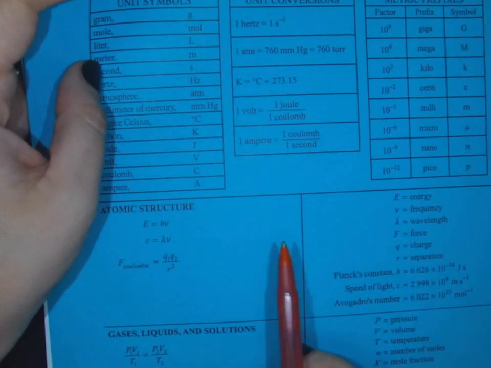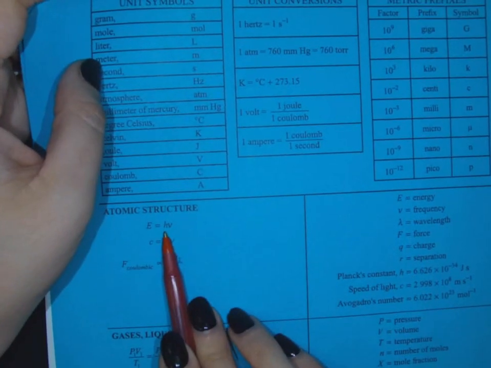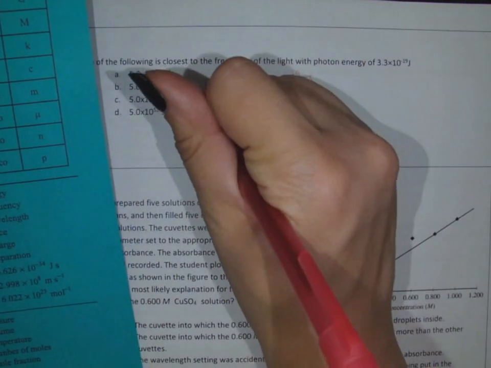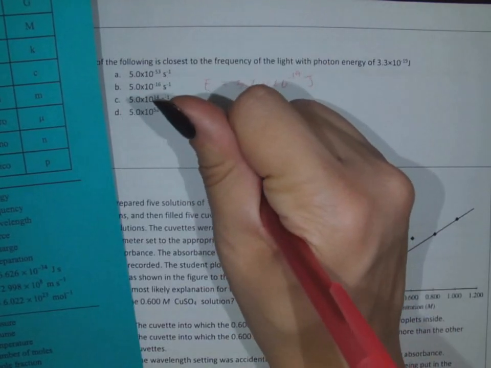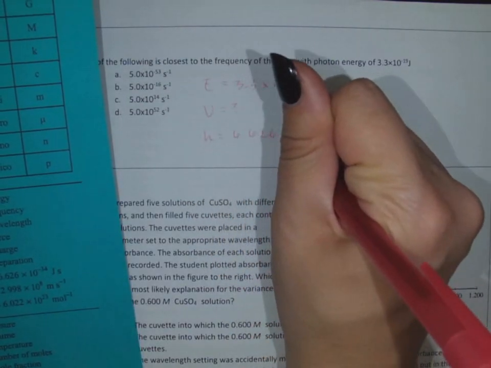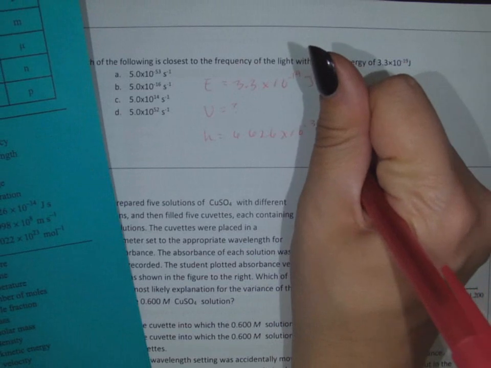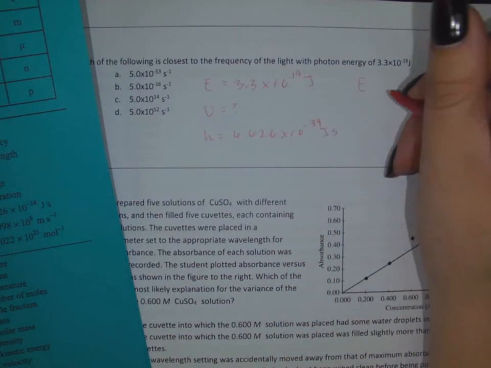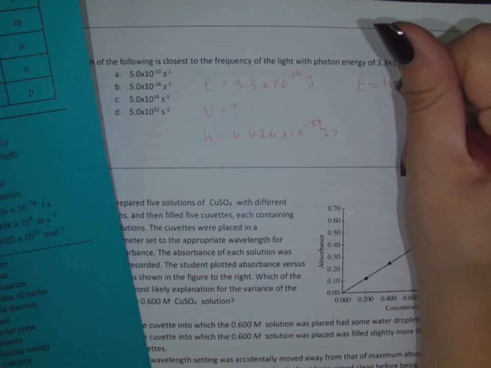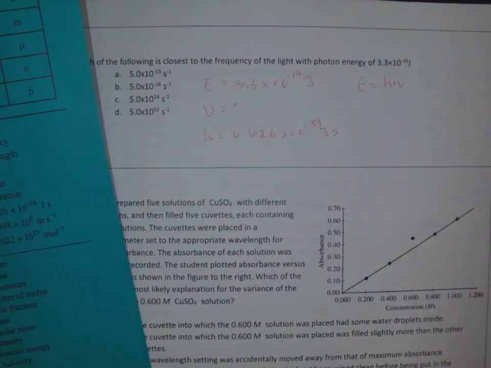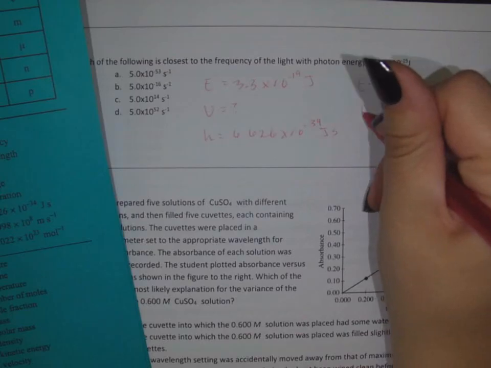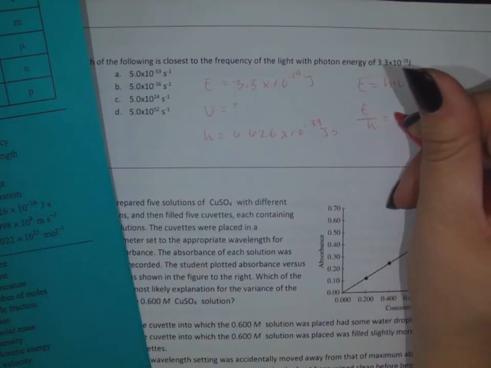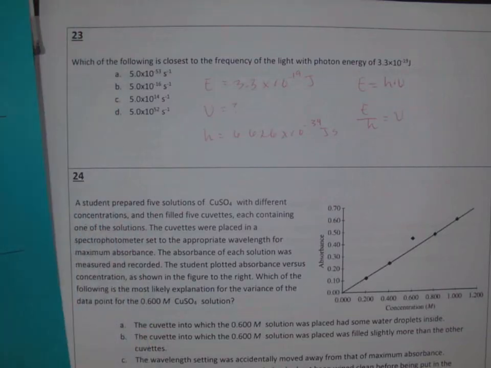If we have Planck's constant, we can do this, and guess what? Planck's constant is given to us. So we're solving for frequency. Planck's constant is 6.626 times 10 to the negative 34 joule seconds. The equation we just saw on the blue reference sheet was Planck's constant times frequency equals energy. So to get frequency, we take that energy and divide it by Planck's constant.